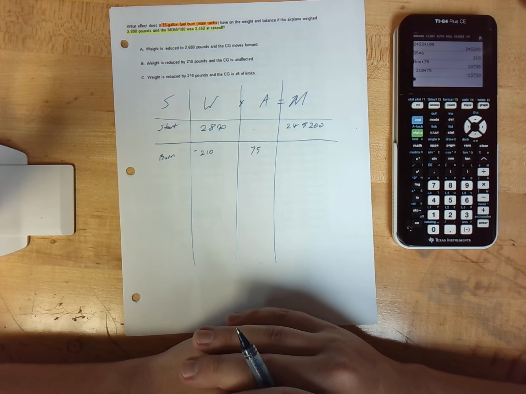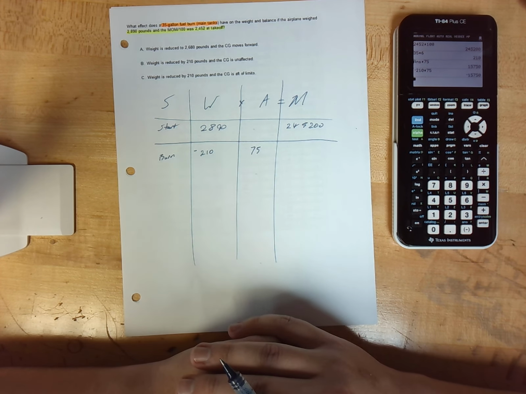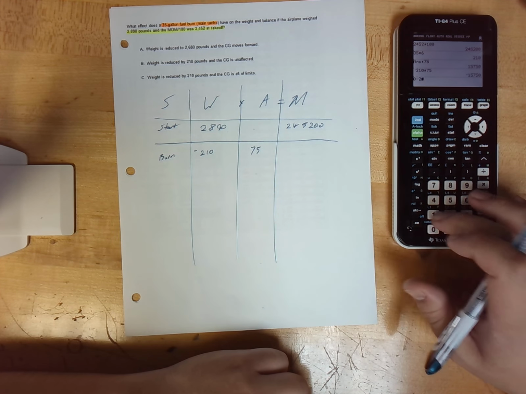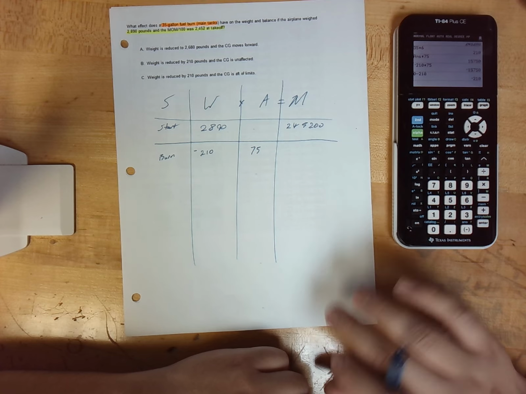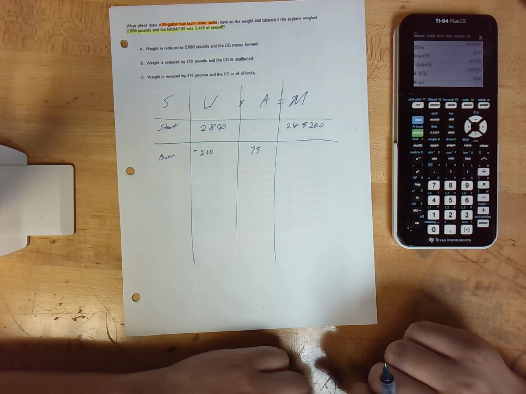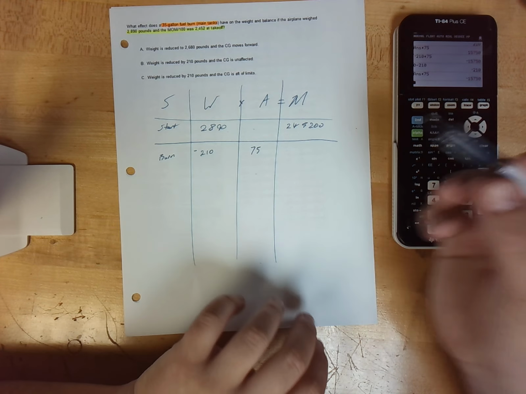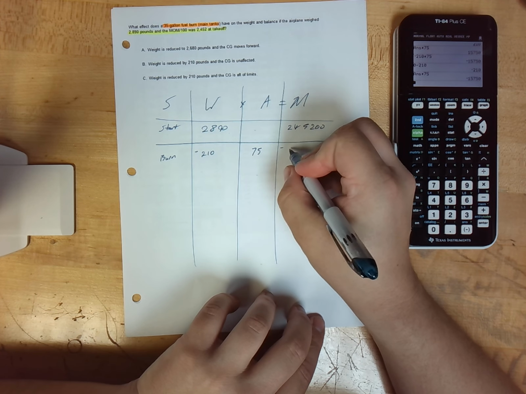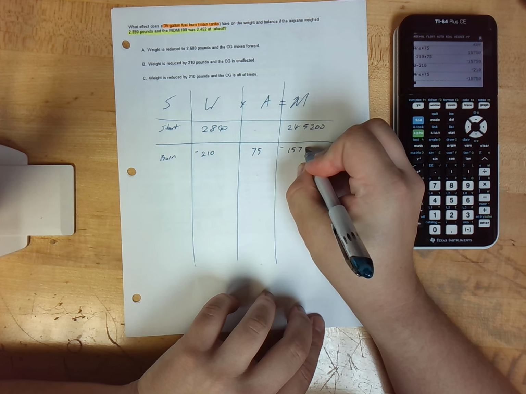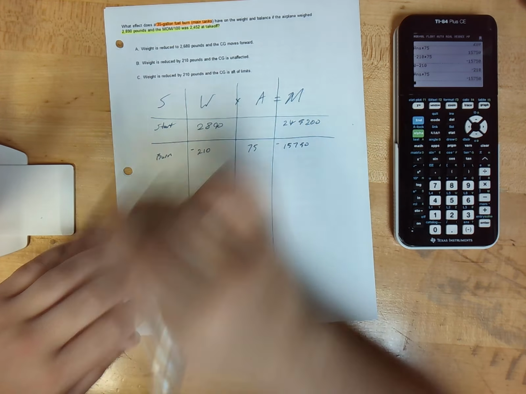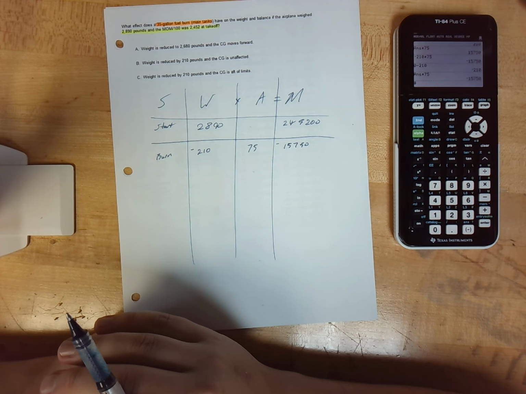Or on the test, since they give you a slightly less smart calculator, what you can do is 0 minus 210, and then from there, just hit your multiplication sign and 75, and that gets you the same thing. Negative 15,750.